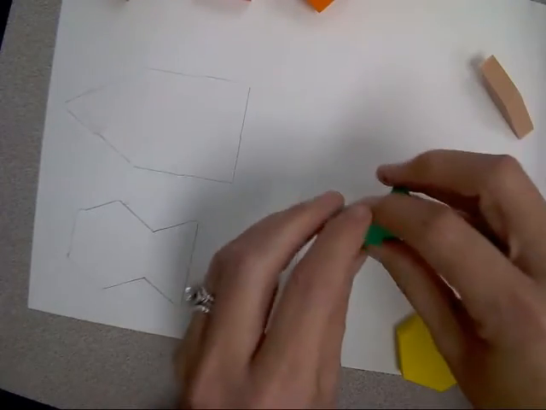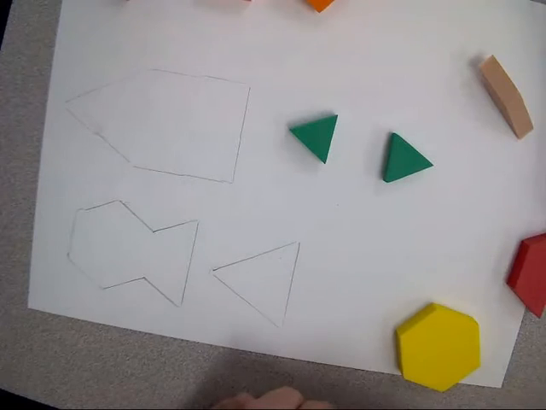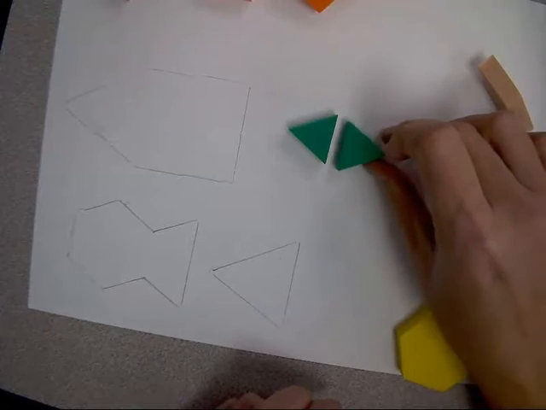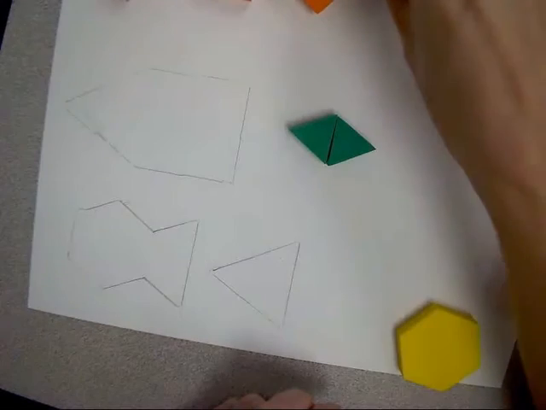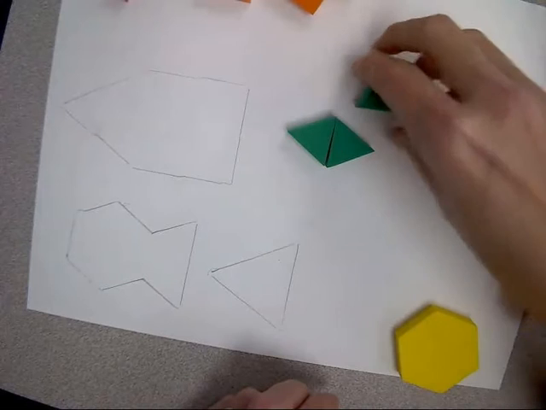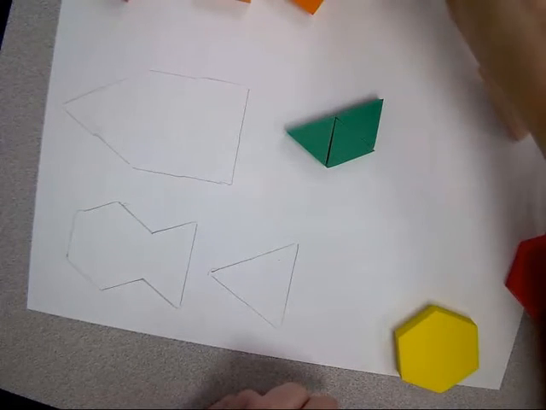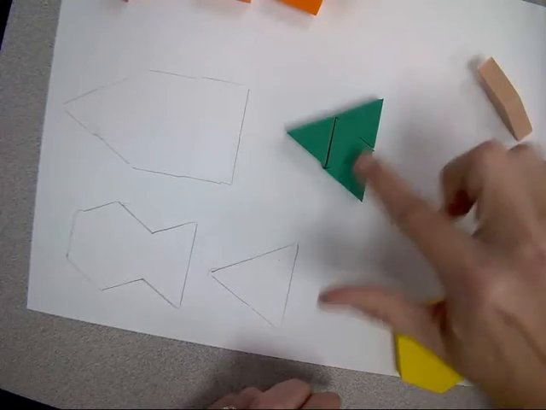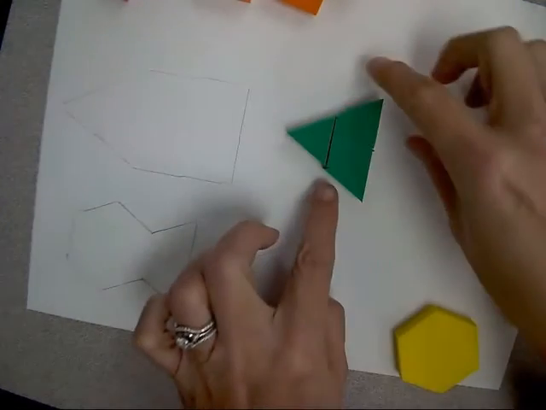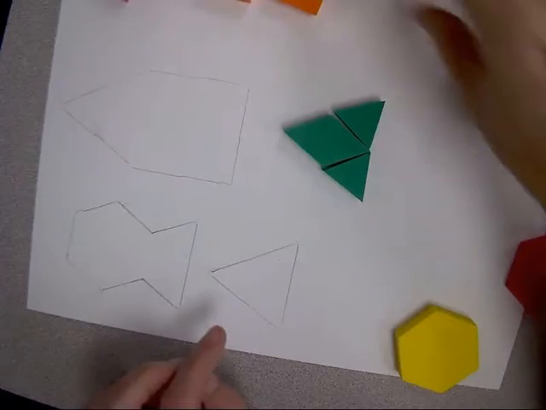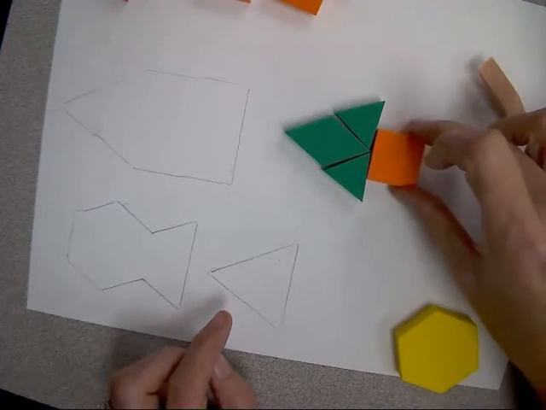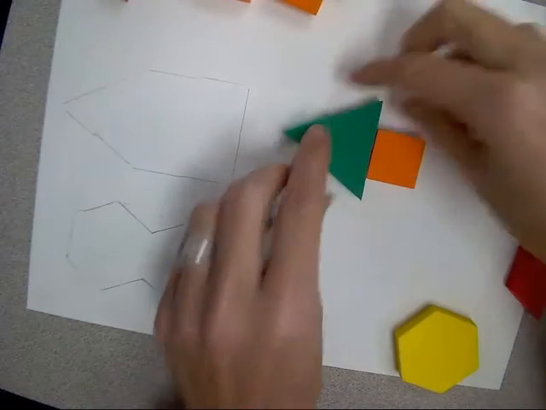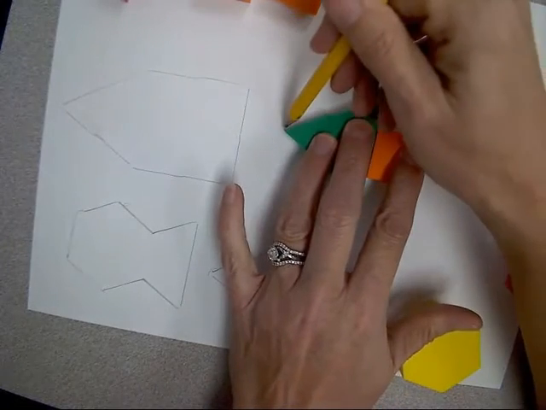This kind of makes me think maybe the top of a tree. I wonder if I could make a tree. So I'm using some triangles, wondering if I can make the tree trunk. That looks a little bit like a tree, doesn't it? So I'm going to take it and outline it.